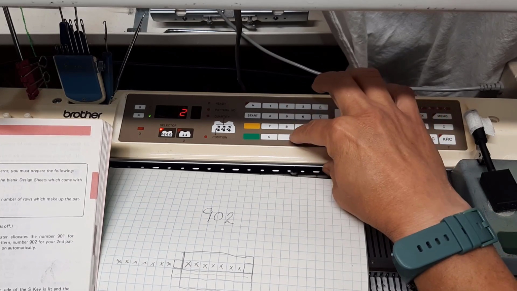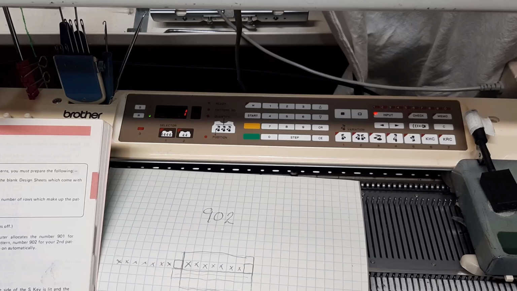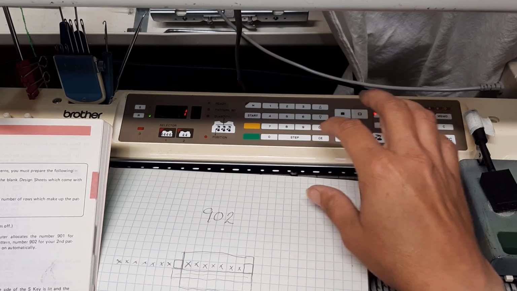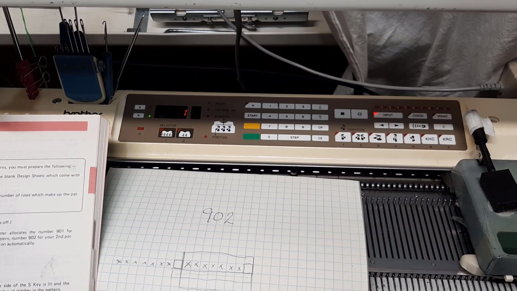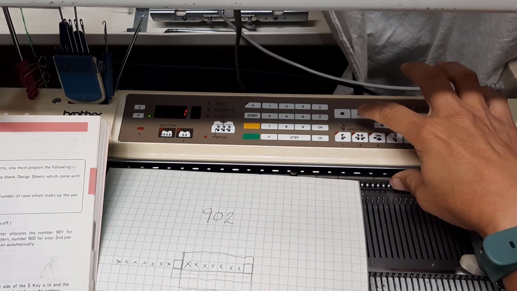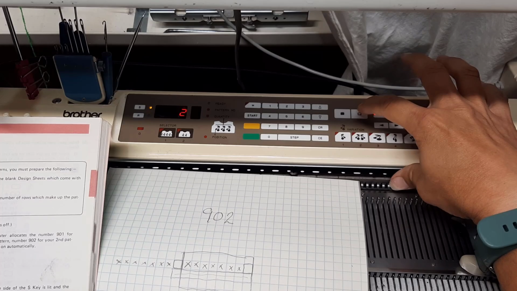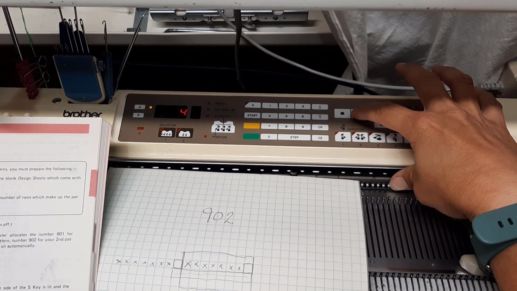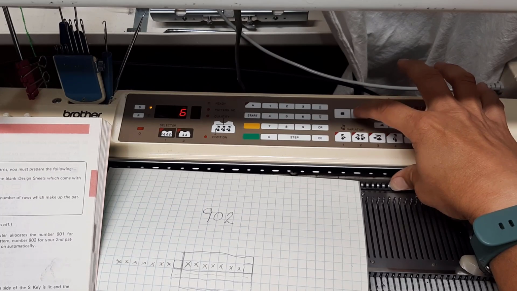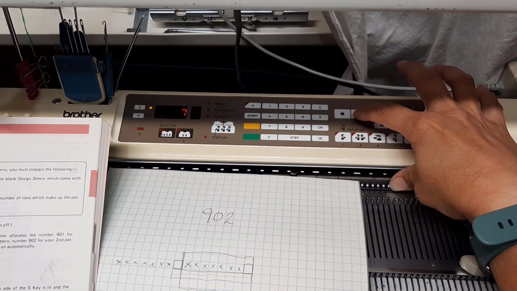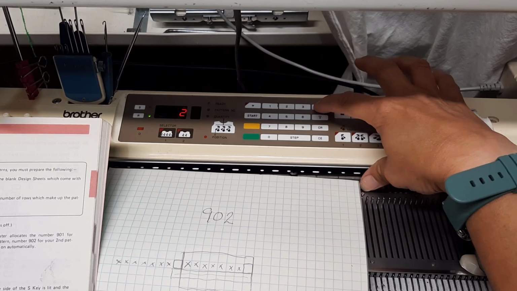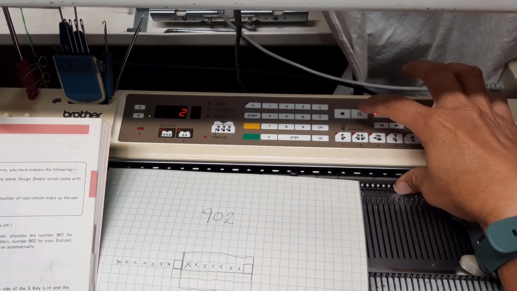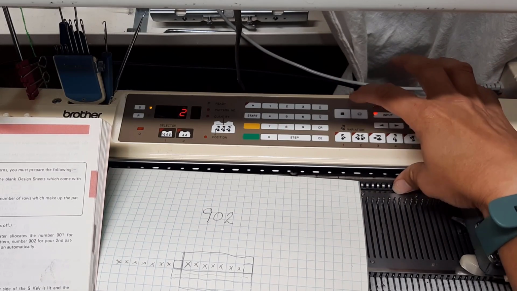Clear 2. Okay. Number 1 will be white. Six, 7, 8. Arrow key up. It'll be white.